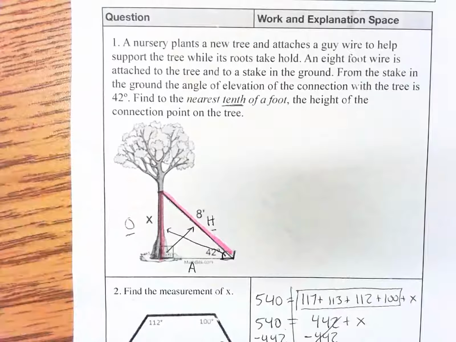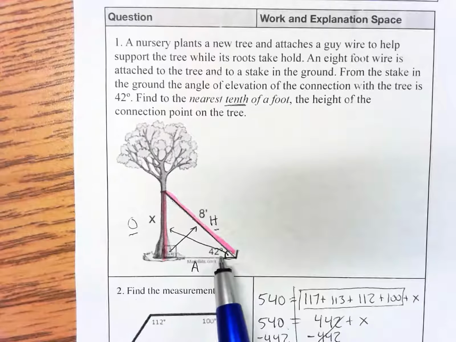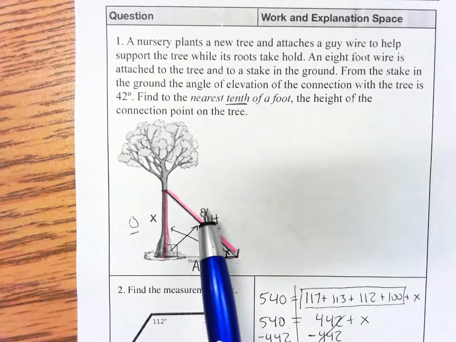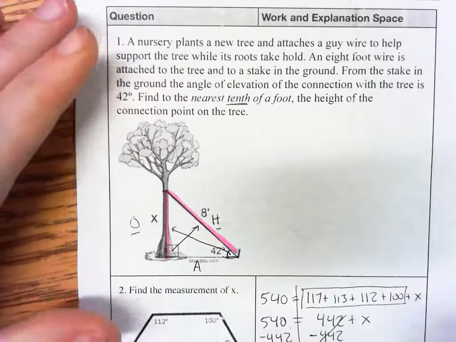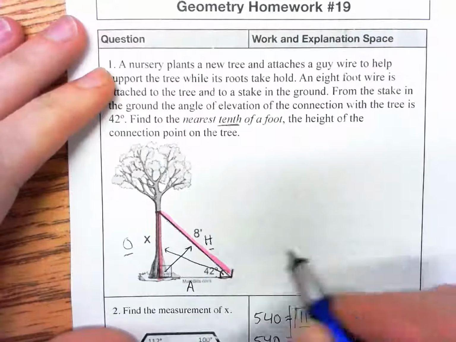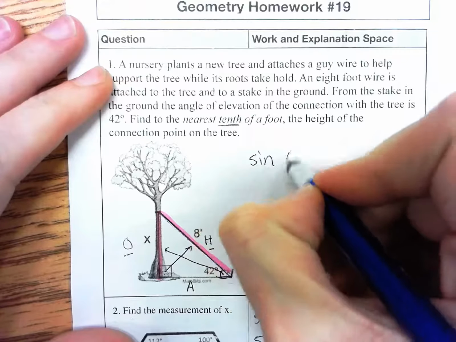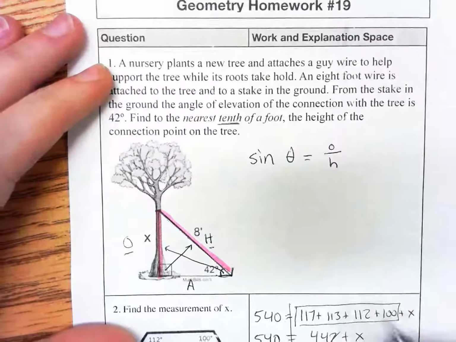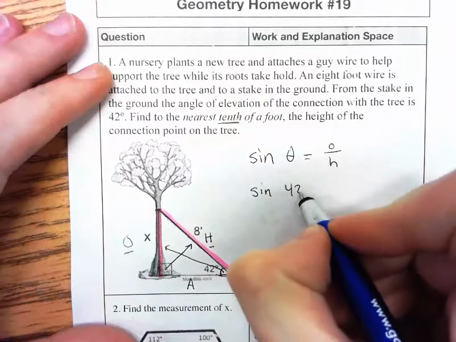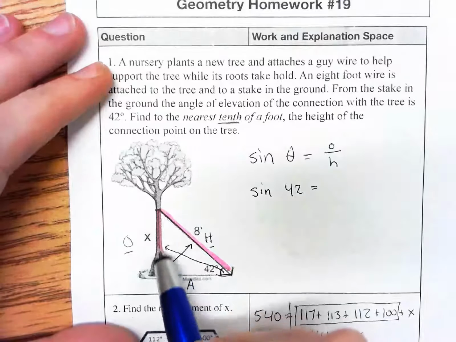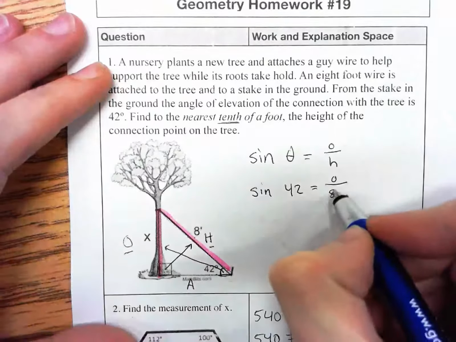I know that's going to be my sine ratio. Since we're given a side and an angle, we're going to use regular trigonometric ratios. If we were given two sides, that's when we would have to use inverse trigonometric ratios. So regular trigonometric ratio for sine is going to be sine of theta equals opposite over hypotenuse. Then we're going to plug in our theta. Our theta is 42 degrees, so sine of 42 equals opposite over hypotenuse. My opposite I don't know, so I'm going to keep that as O. Hypotenuse I do know, it's 8 feet.